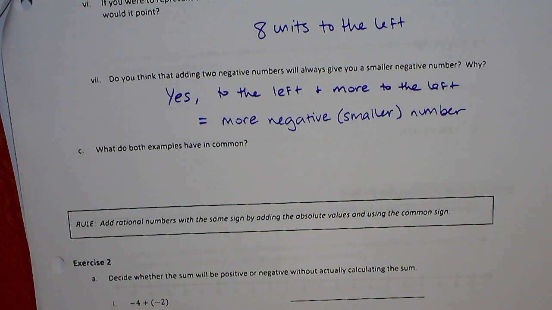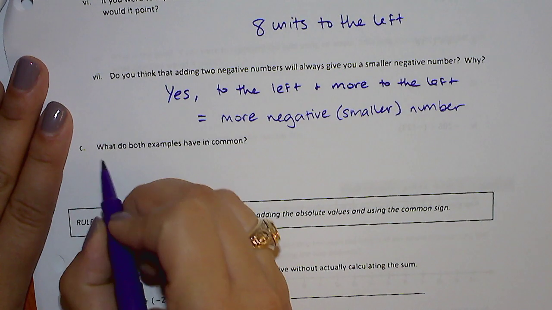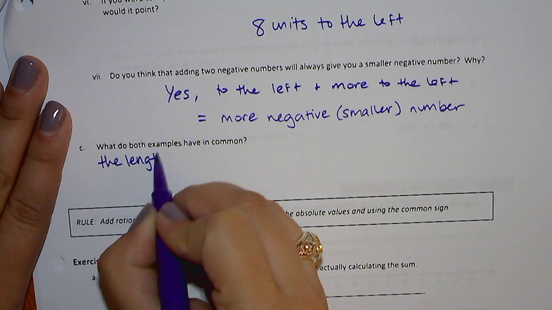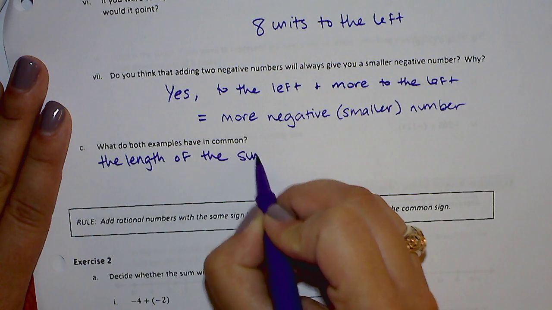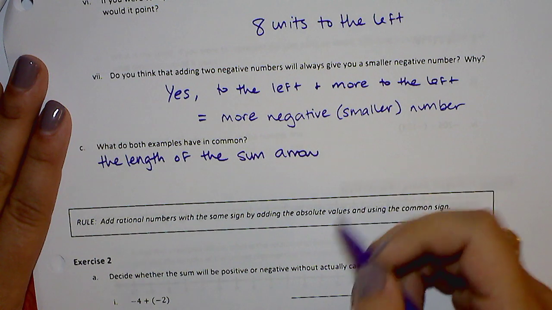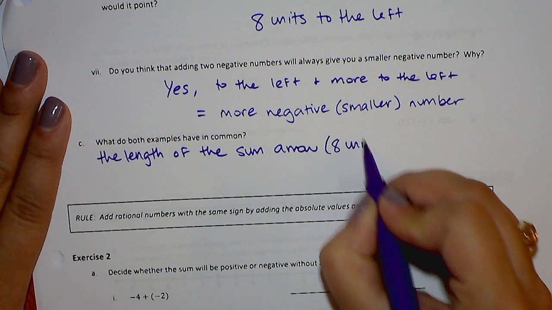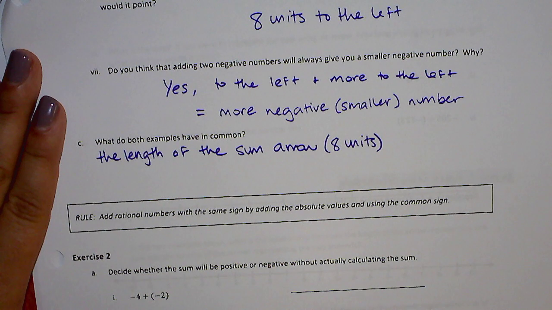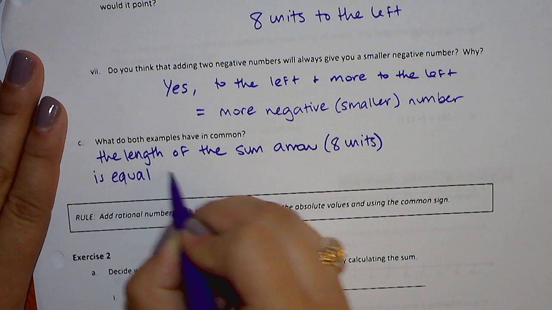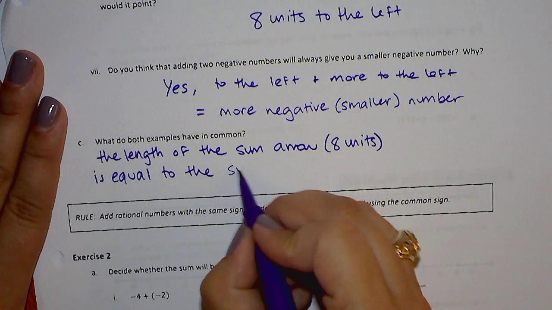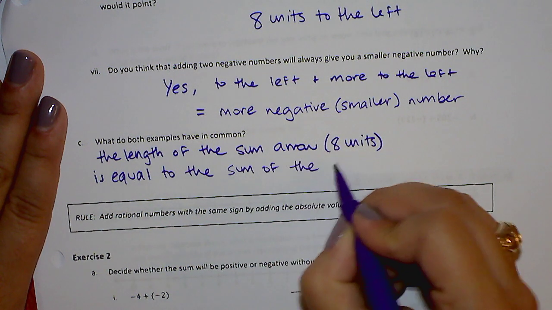What do both of these examples have in common? Well, a lot of things, right? We're adding numbers of the same sign, so we get a bigger number of the same sign. The length of the arrow is the sum of the absolute values. That's kind of the main point they want you to get, is that the length of the sum arrow, in this one it was 8 units, but for both of them it was 8 units, is equal to the sum of the absolute values.